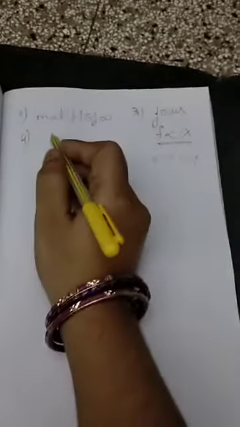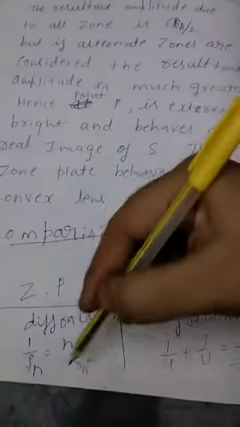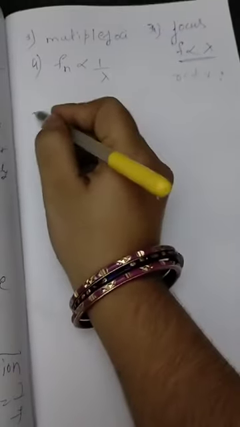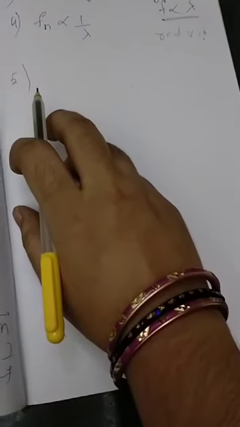This concept is there in your second PUC, you can check. But here, in the formula, Fn is inversely proportional to lambda. Focal length is inversely proportional to lambda. And what is the fifth one I can write?